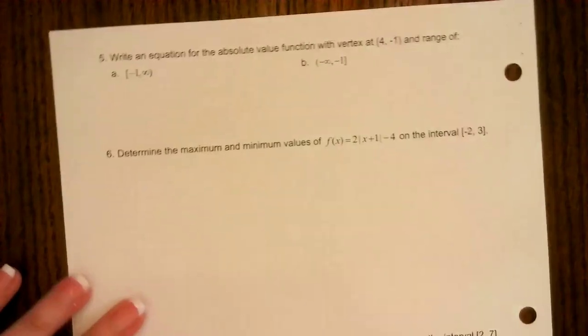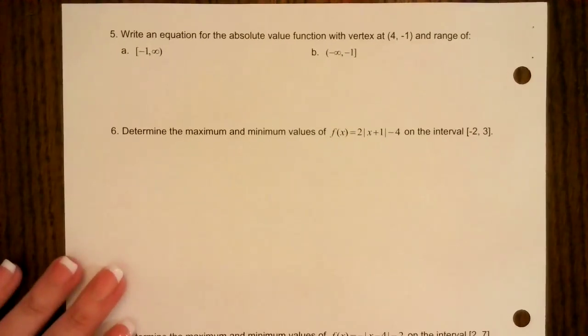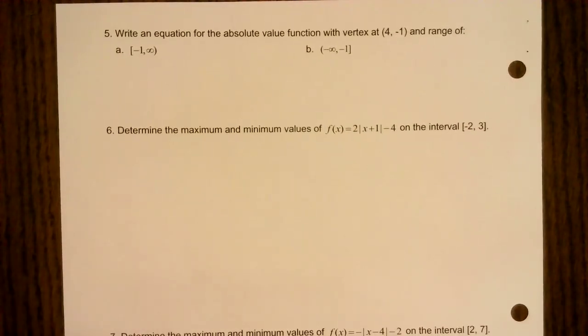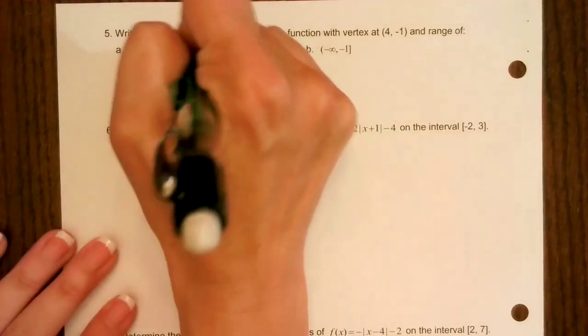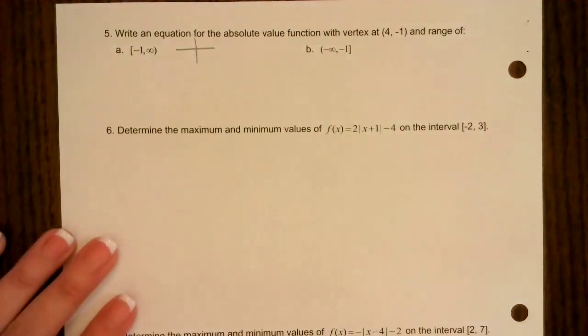All right, a couple more problems we're going to think through now. These back ones here are really more applying, really thinking through what is happening. So it says, write an equation for the absolute value function that has a vertex of 4, -1, and then the range of -1 to infinity and -infinity to -1. So there's two separate ones here. Now, it doesn't tell you to sketch a picture, but that helps a lot when you're writing these equations and thinking through this. So I'm going to go ahead and sketch a picture.